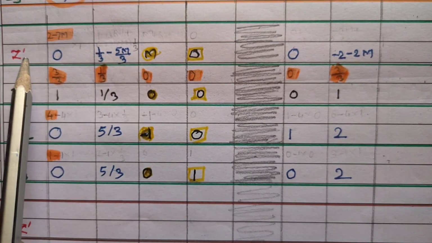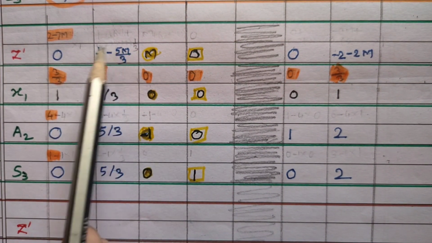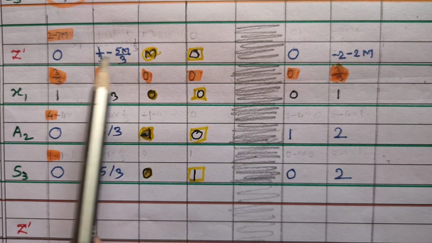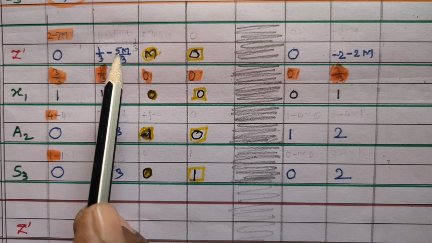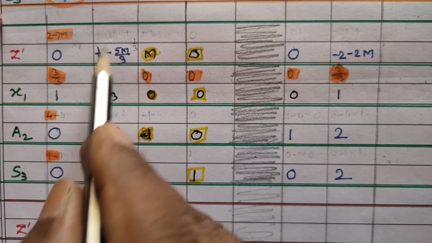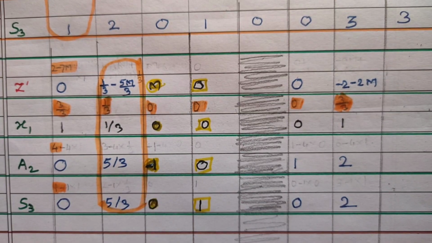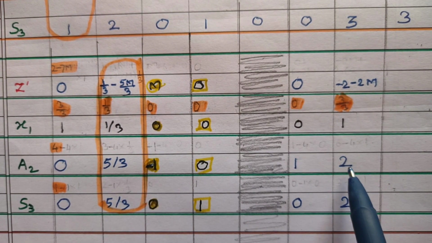Now here in z dash row, in this row, most negative number 0, this and this, up to this only, most negative number is this one. Okay, and this appears in x2 column, so this becomes key column for next iteration. So we can highlight this. These are RHS elements 1, 2, 2.